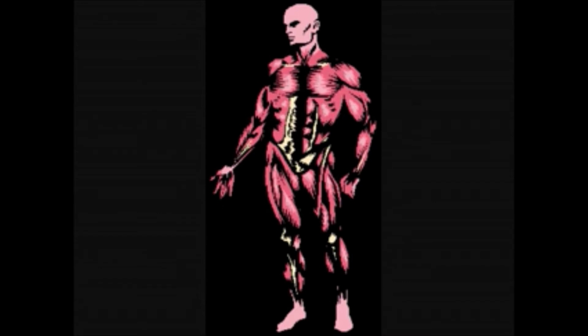There are two types of muscles in the system, and they are the involuntary muscles and the voluntary muscles. The muscles which we are allowed to control by ourselves are called voluntary muscles, and the ones we cannot control are the involuntary muscles. The heart or the cardiac muscle is an example of involuntary muscle.